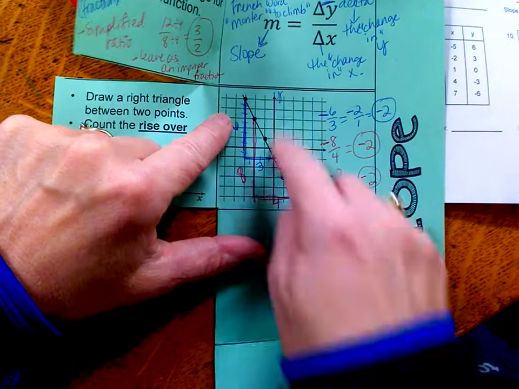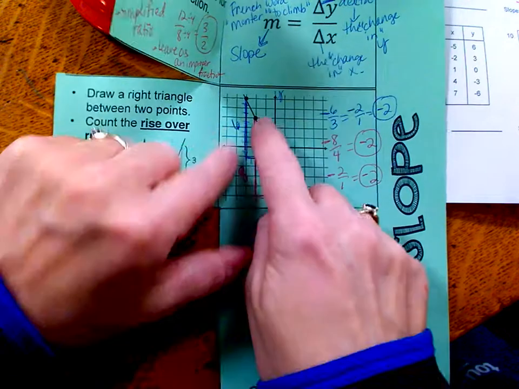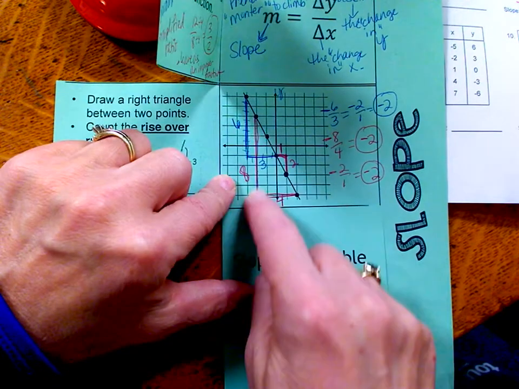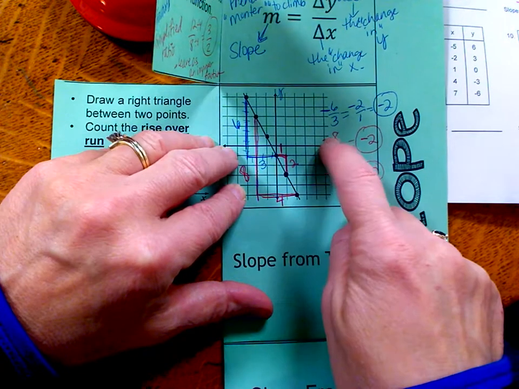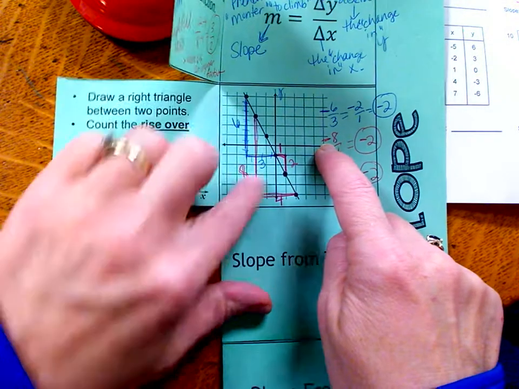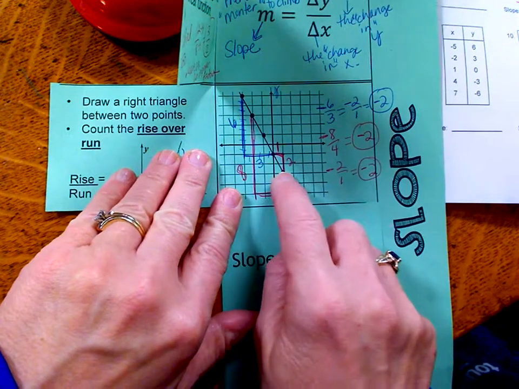You don't have to do all of this all the time, but I wanted to prove to the students that if I pick these 2 points, I'm going down 8 over 4, and so it's going to be 8 over 4 with a negative because it's a negative slope, and that simplifies down to negative 2. Then we chose these 2.